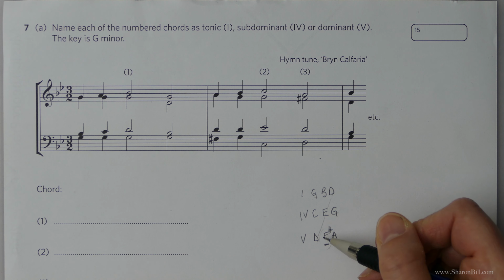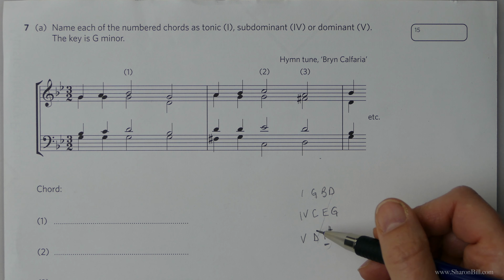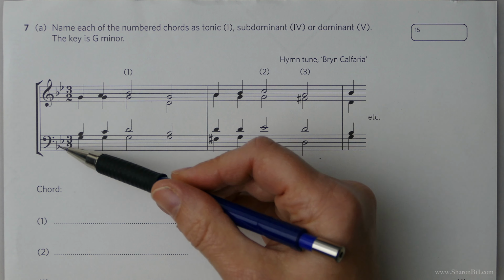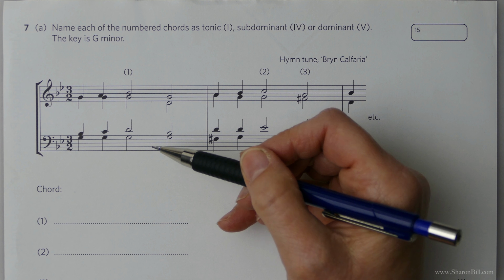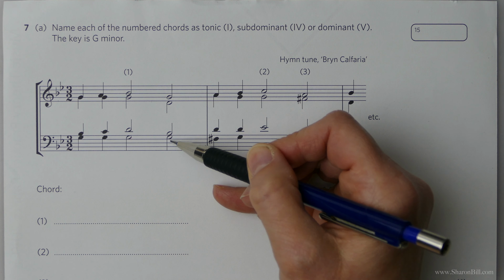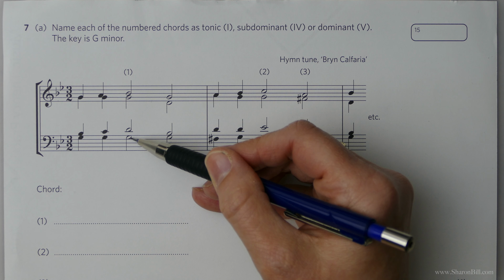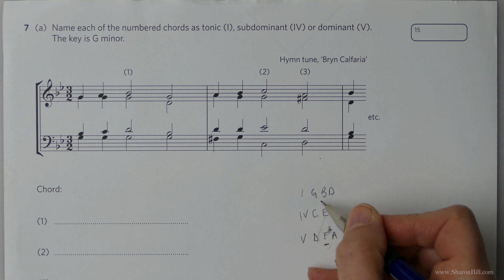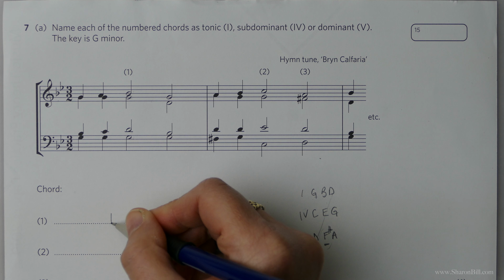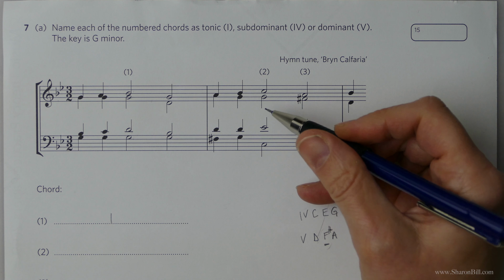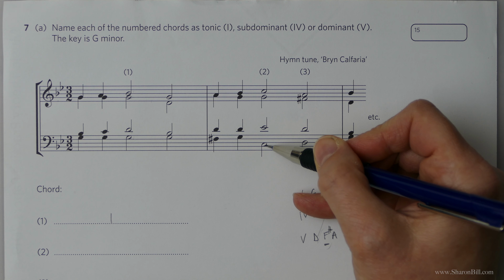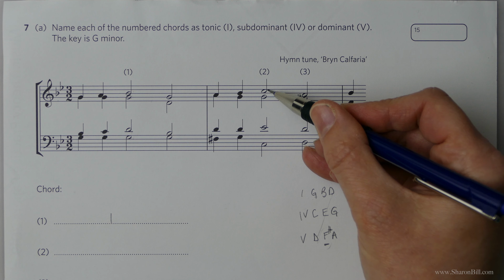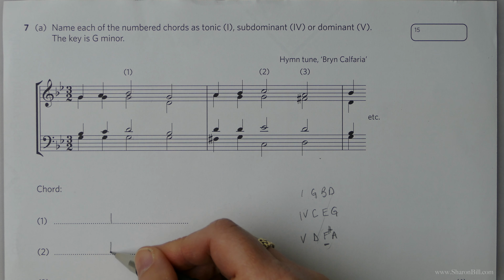So that's all of the thinking done. Now we've just got to see what's going on in this piece of music here. So we're in bass and treble, of course. We have our 4 parts. So we have a G, a D, a G and a B. That is chord 1. We have a C, an E, a G and a C, chord 4.